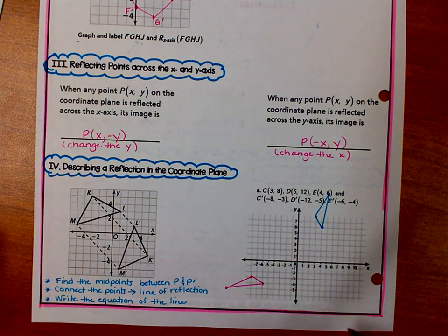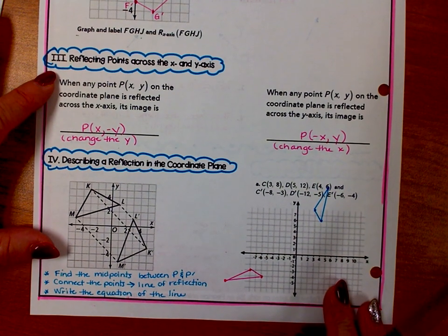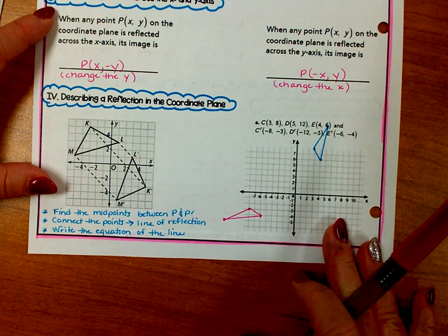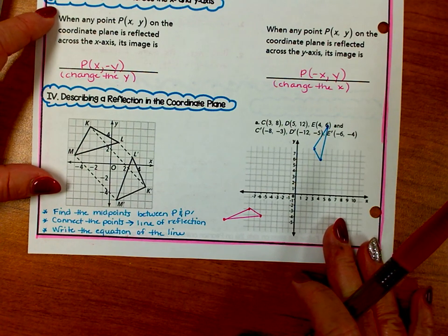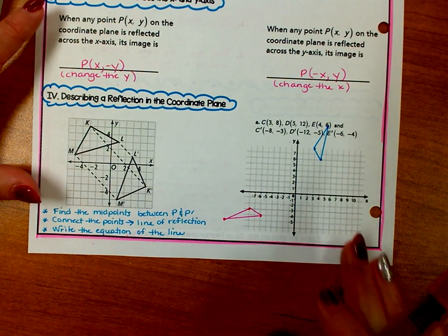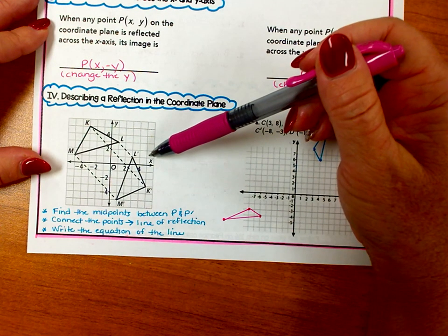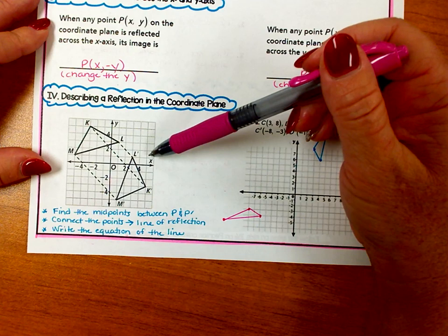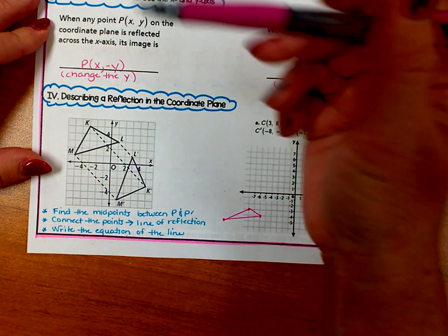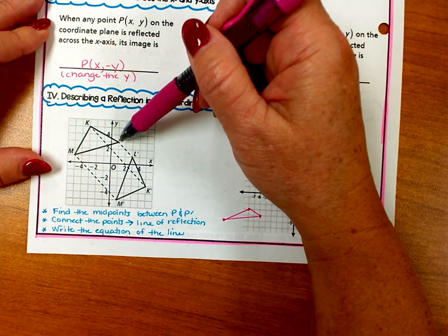Okay, last thing that we're going to do is learn how to describe a reflection in the coordinate plane. And what that means is figuring out what the line of reflection is. So if you take a look at the example over here, the first thing that you're going to do is find the midpoints between your pre-image and your image.